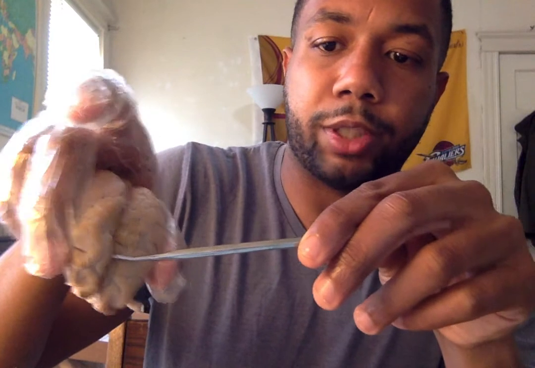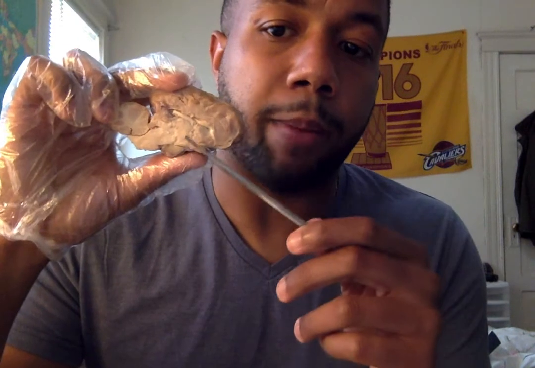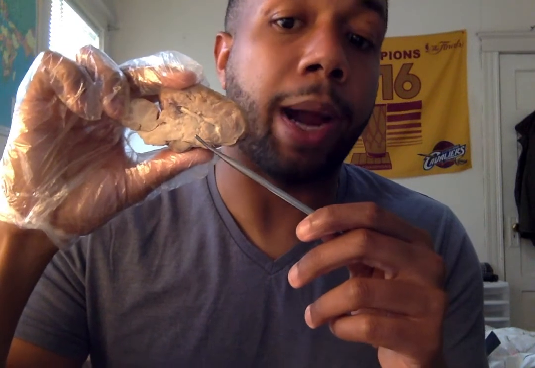If we look at both hemispheres of the brain, it's separated by the longitudinal fissure. And then if we're looking at the brain itself, it's covered in gray matter. Gray matter consists of unmyelinated axons for the most part, and then the white matter in the middle is myelinated axons.